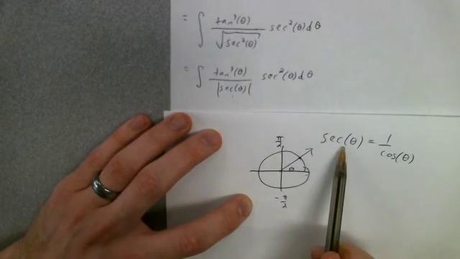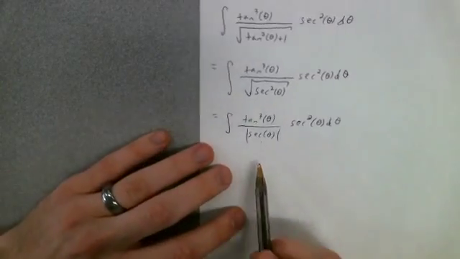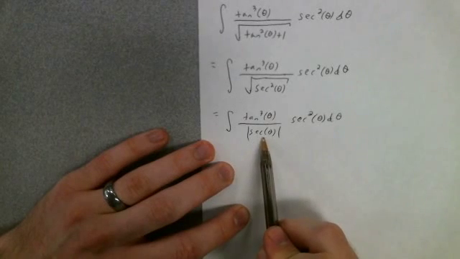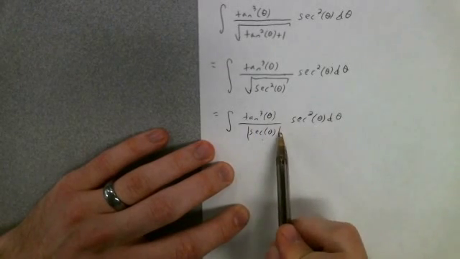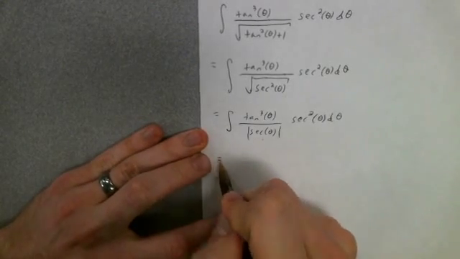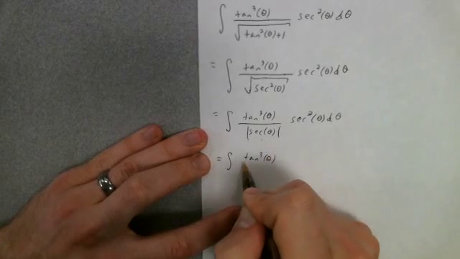But that means secant is always positive on the right half of the unit circle. So these absolute value bars aren't doing anything. Secant is positive anyway. The absolute value of a positive number is positive. So these absolute value bars actually aren't necessary at all. We can just ignore them. Forget about them.